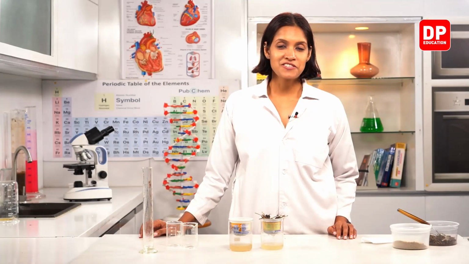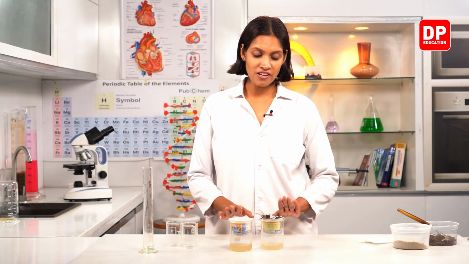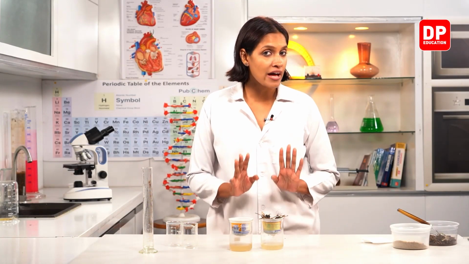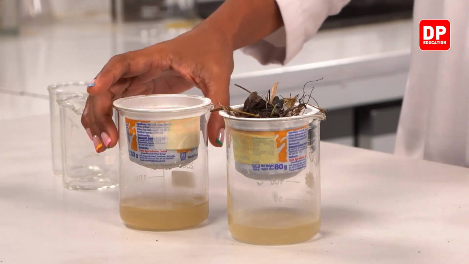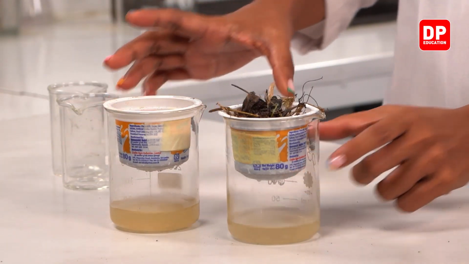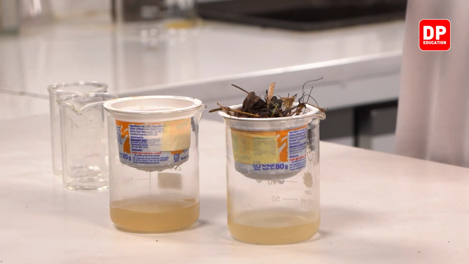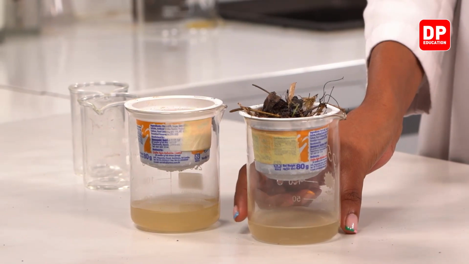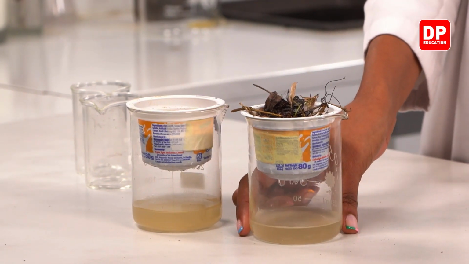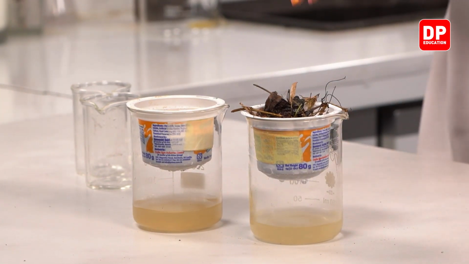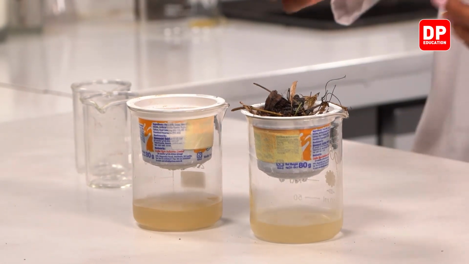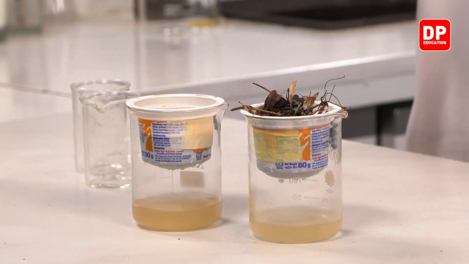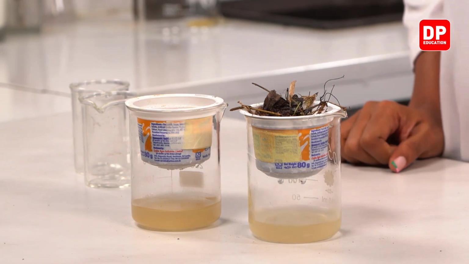Right, children? So now we are going to observe these two setups after 5 minutes. Okay? What can you see? If you observe carefully, you can see that water is still getting added to the beaker kept at the bottom. Okay, children, which means it is still going through the soil sample, which means a certain amount of water is still remaining in the soil sample.